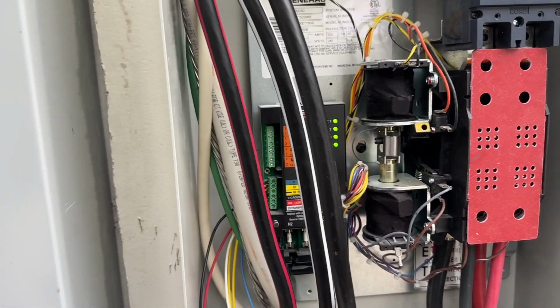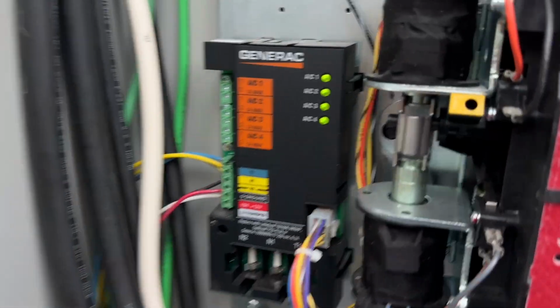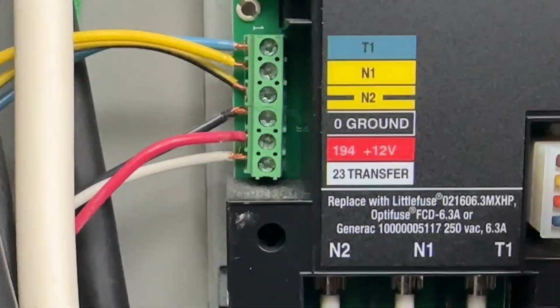So I opened up my two panels here and take a look over here. So my garbage can's in the way. Let me get in here. Take a look here. I don't know if you guys can spot it. If we set up the camera here right.